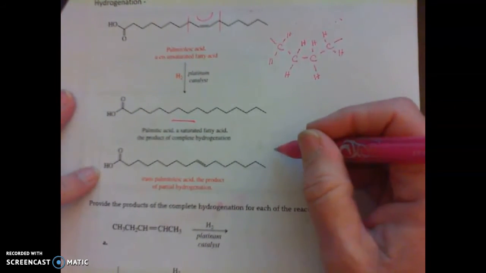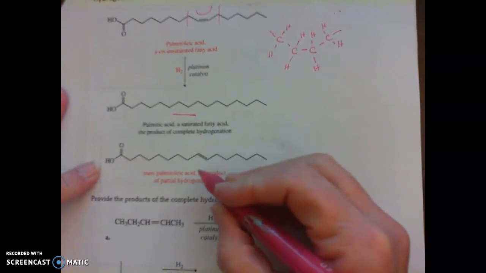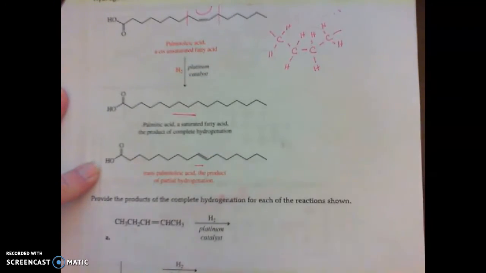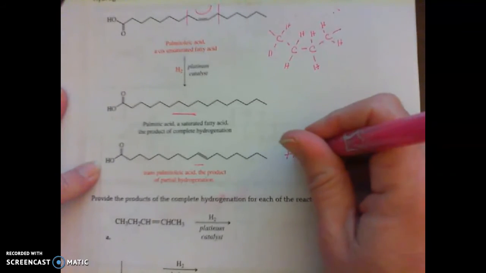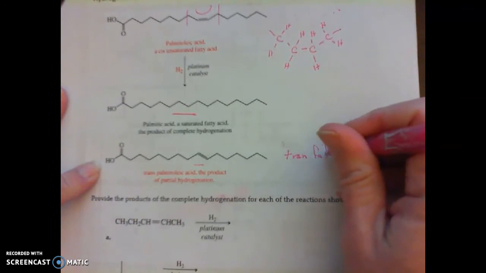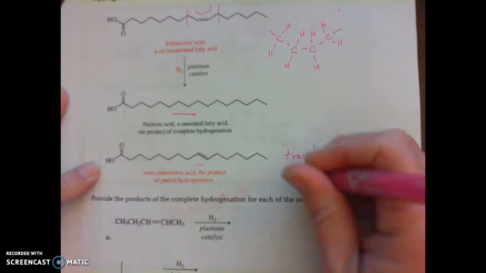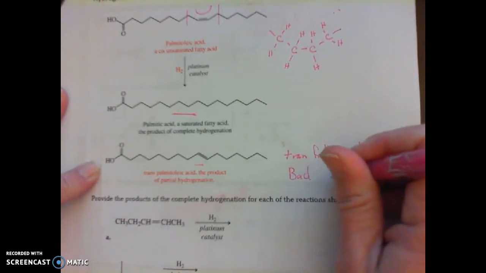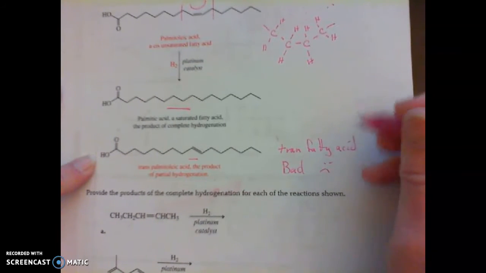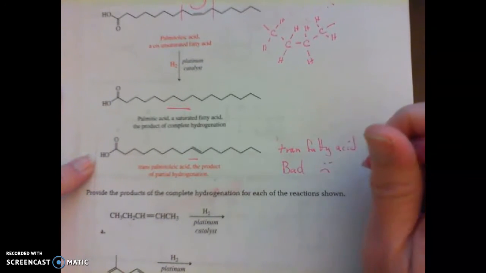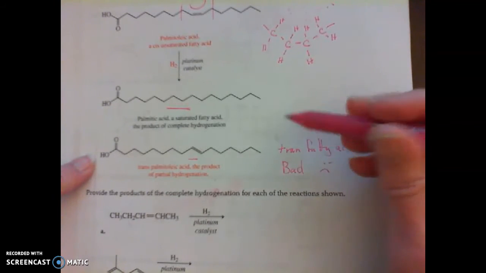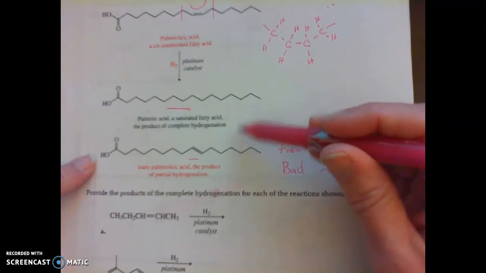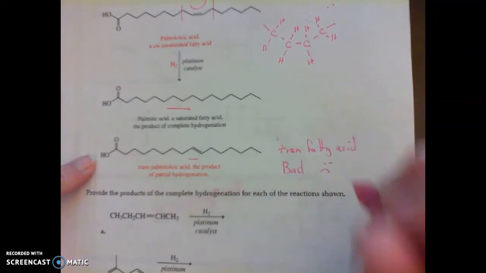As a side reaction, we will also get a trans palmitic acid. It's a product of partial hydrogenation. These are the trans fatty acids that are bad for us. They are the ones that they've pretty much been banning from foods. They make foods more shelf stable, and so that's why they used to do this hydrogenation process. But they've been banned, and we don't have those much anymore.